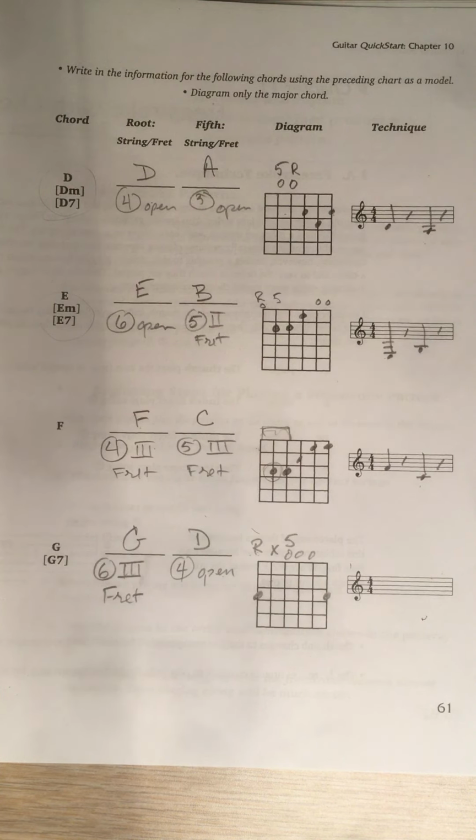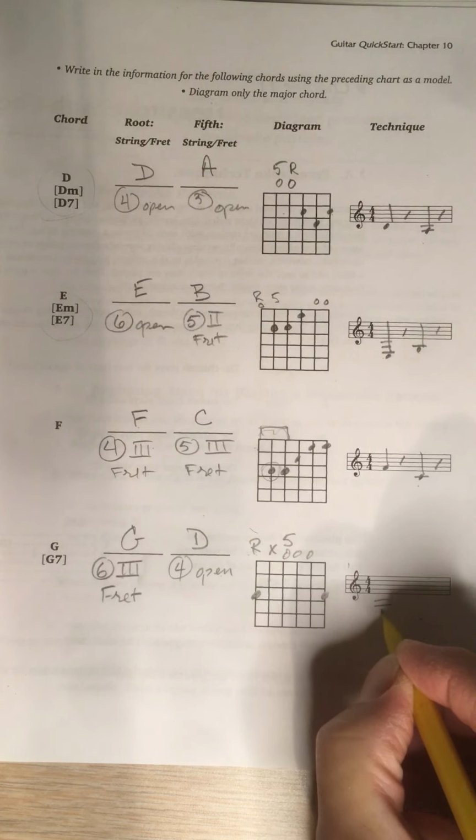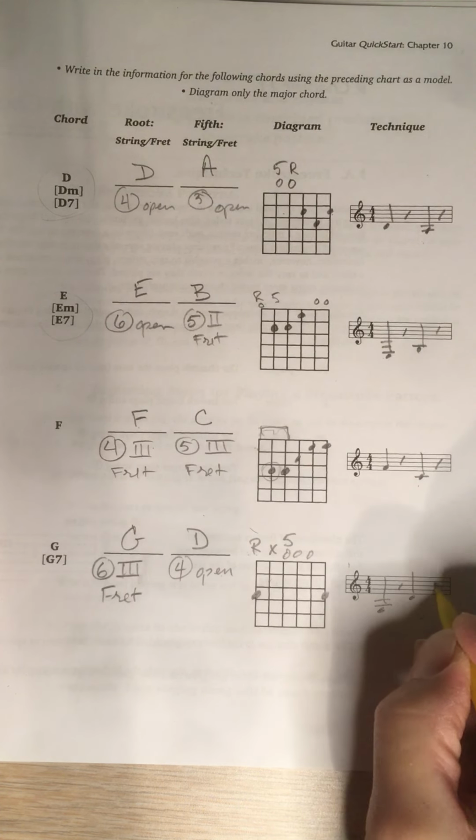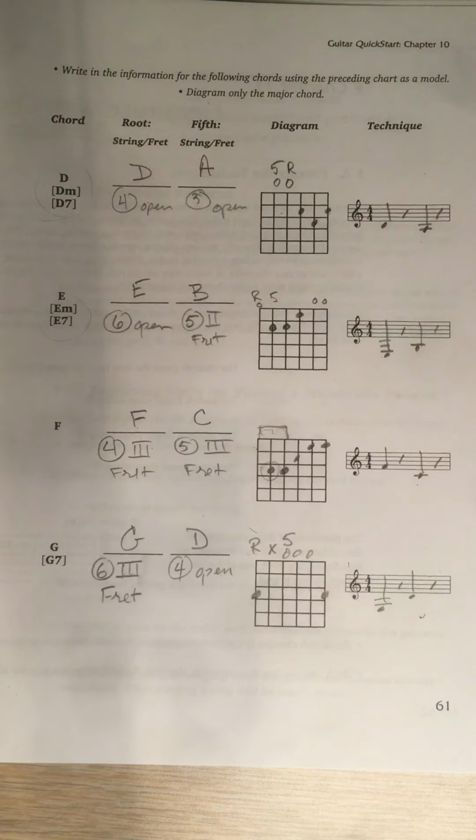6th string, 3 and above. 4th string, 3 and above. So I'm not playing the A string at all there. And because the G is on the 6th string, it would need 2 ledger lines with a slash, and then a D with the slash there.